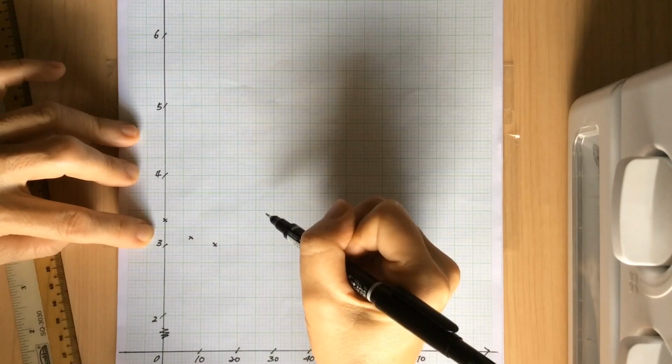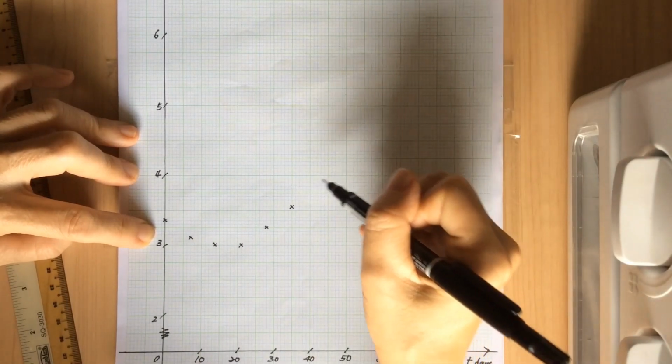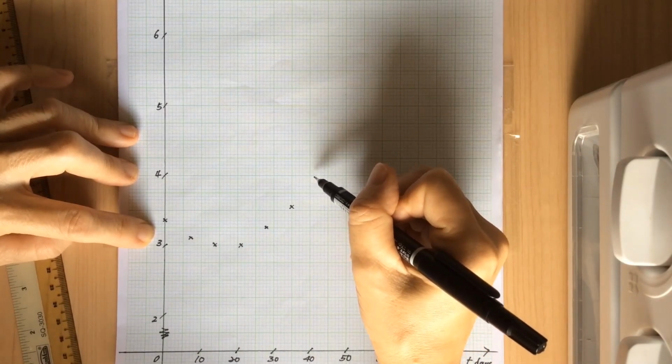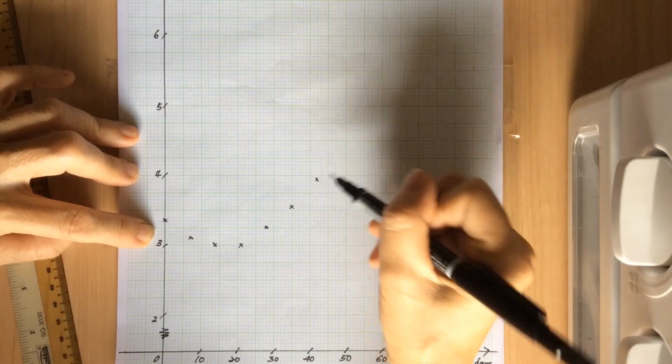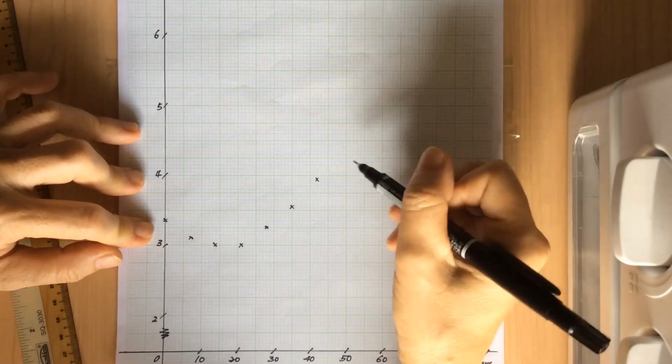Then 42 with 3.95. So 4 is here, 42, and 3.95 goes down one small square.